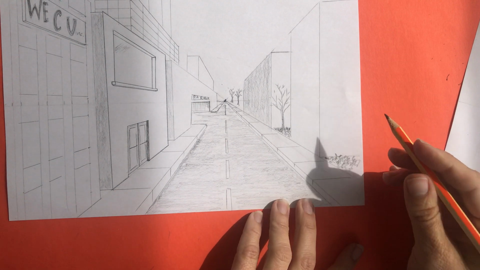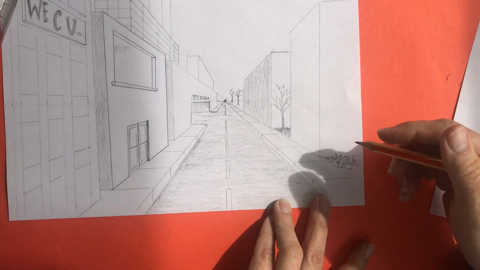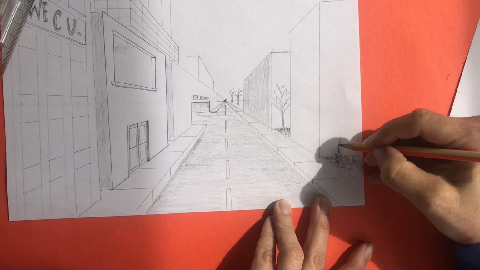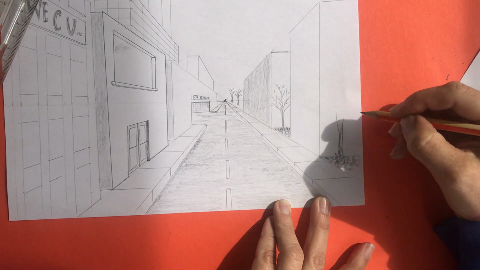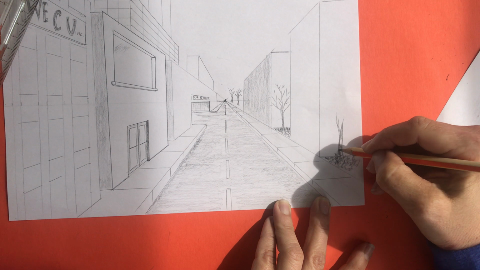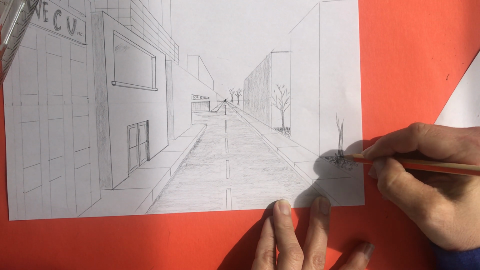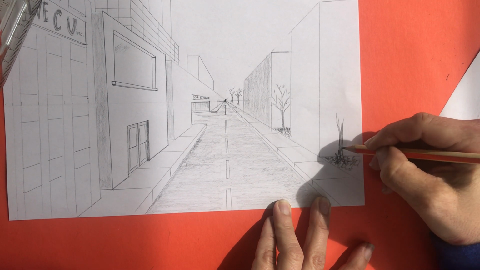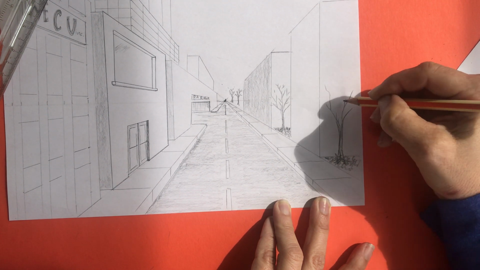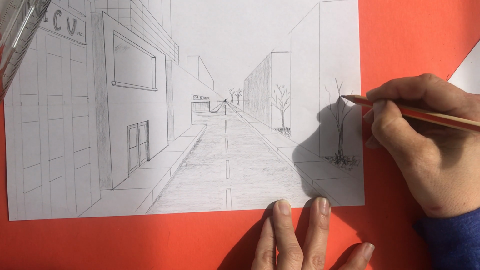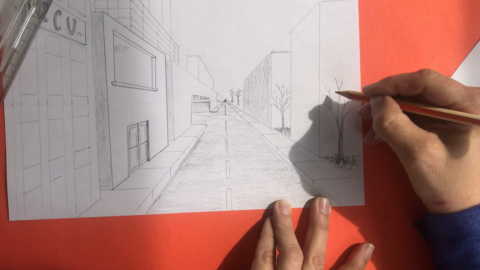I'm skipping all over. Let's finish trees, people. Focus, focus. All right, so here's my tree. This one's wider because it's there. I'm going to get the base here, and I'm trying to, again, keep it light, get some roots in the ground there. And then maybe some bigger branches here, big branch here, and then little ones popping off.